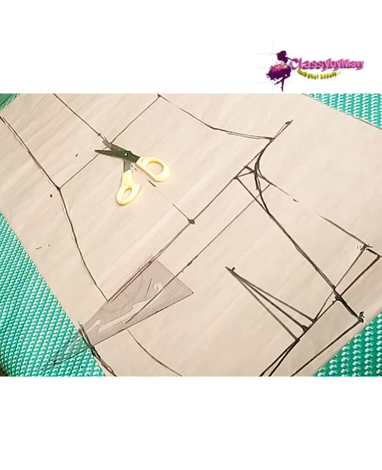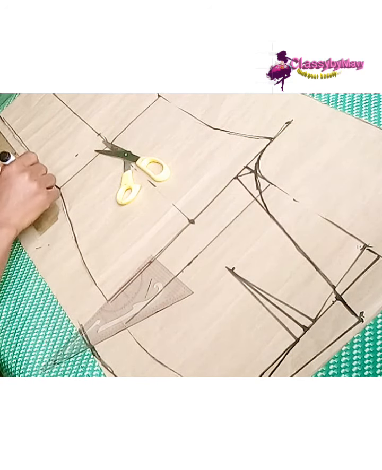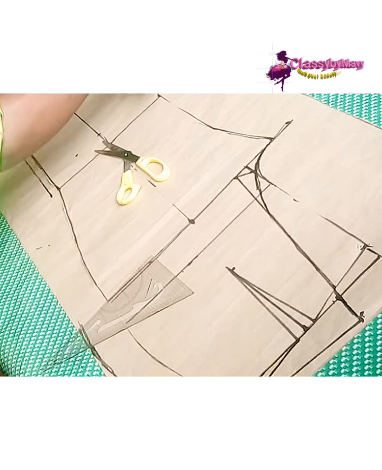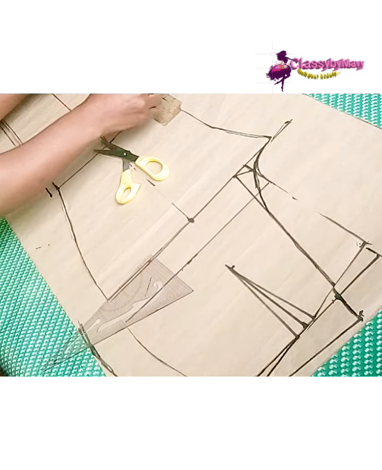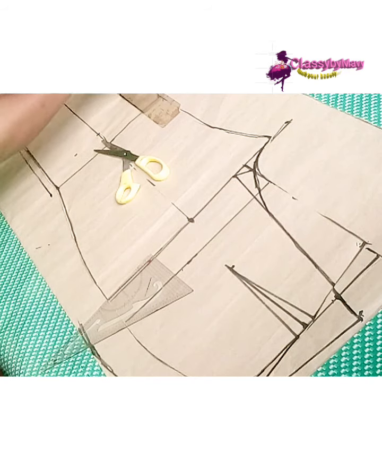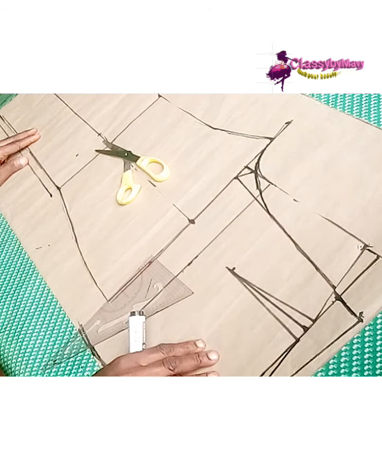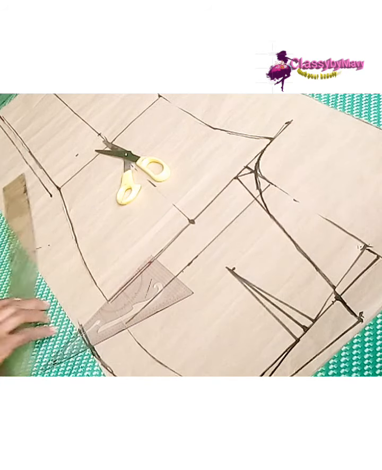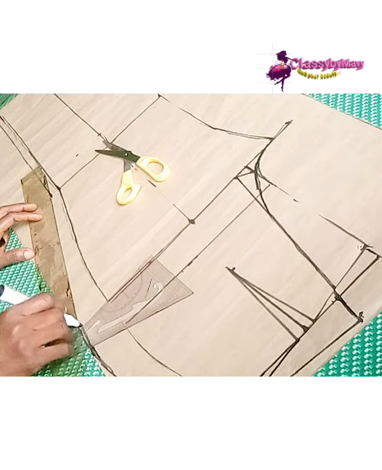So you now use your ruler to connect. First on the down part like this, and like this. Okay, next you connect it to the hip line like this.